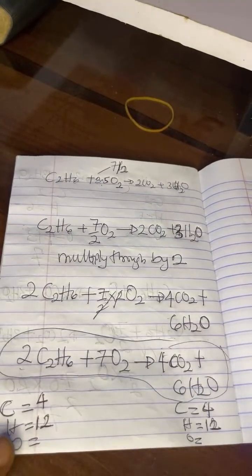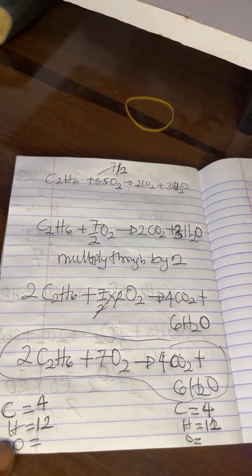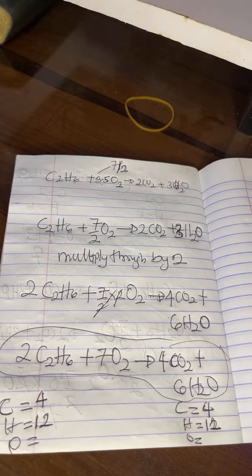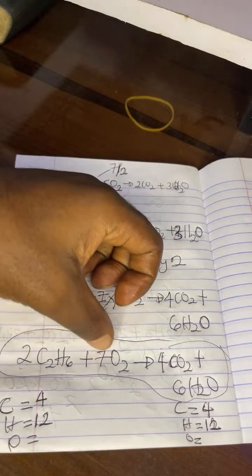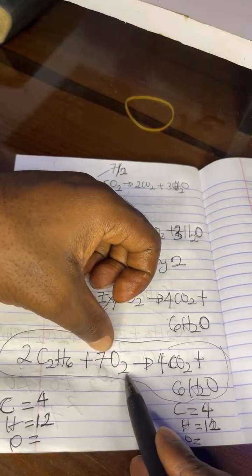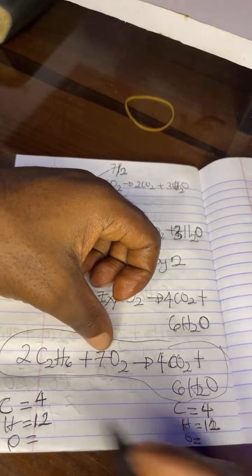7 times 2. That's what? So the number of oxygen on this side is 7 times 2. I agree. What is 7 times 2? Is it 28?